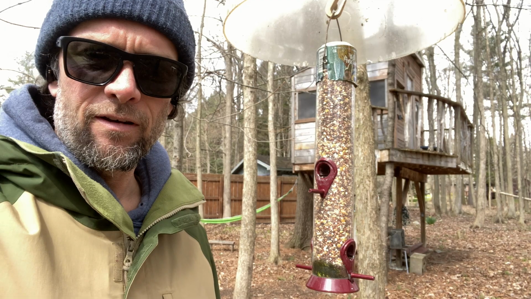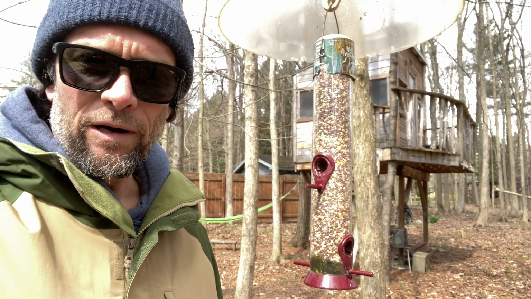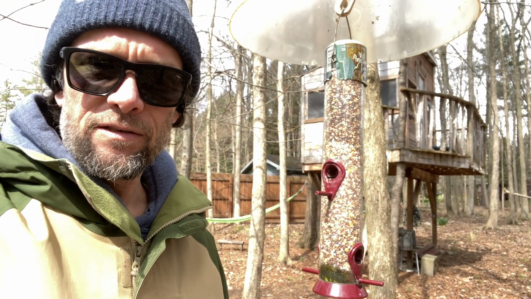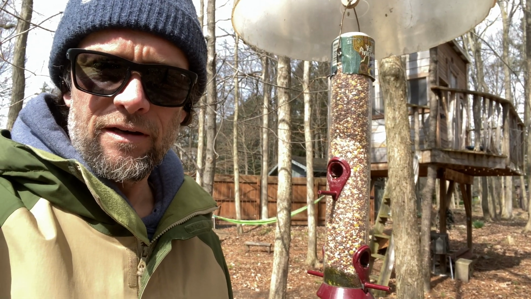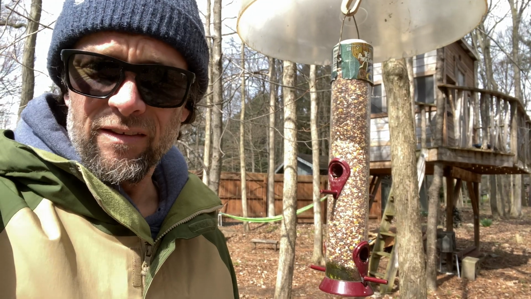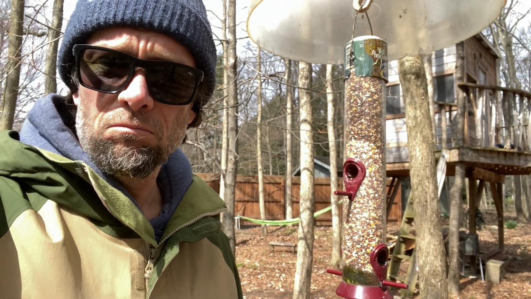Here I am at a bird feeder in my backyard. One of the things you can do if you have your own bird feeders is you could set up similar bird feeders in two different areas of your yard and count the birds every morning at the same time. That'd be cool.